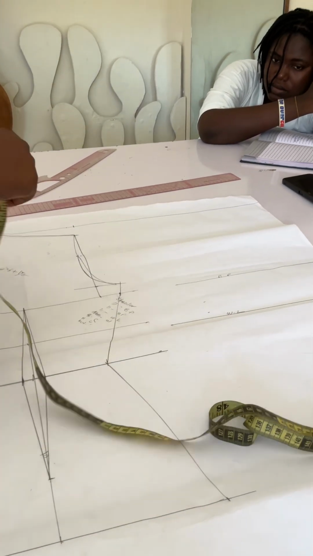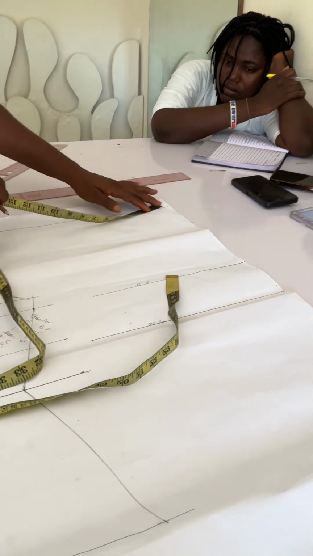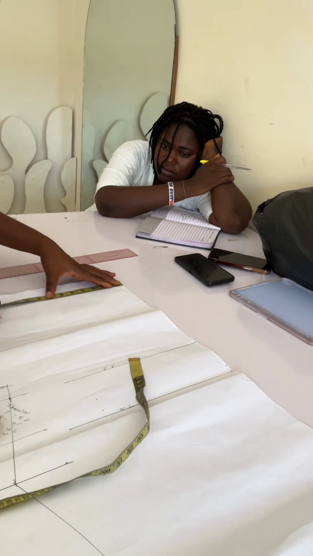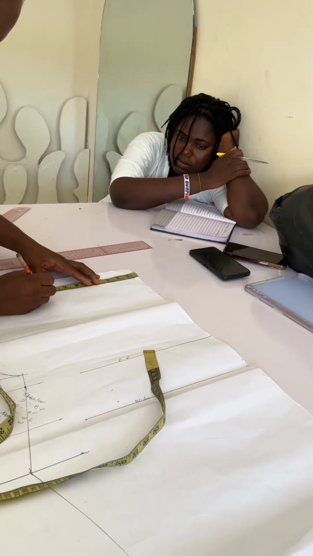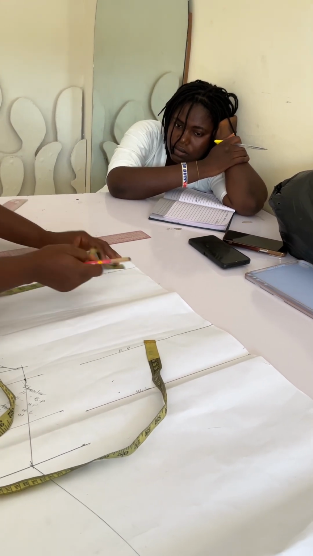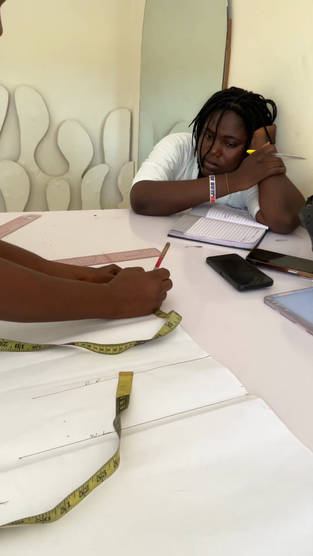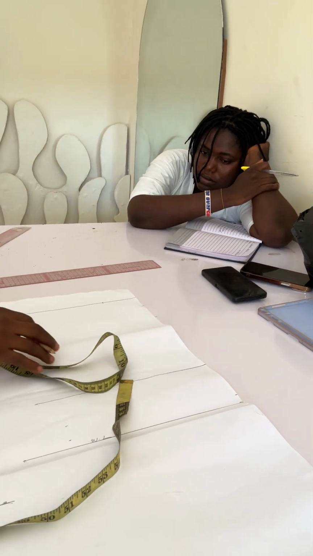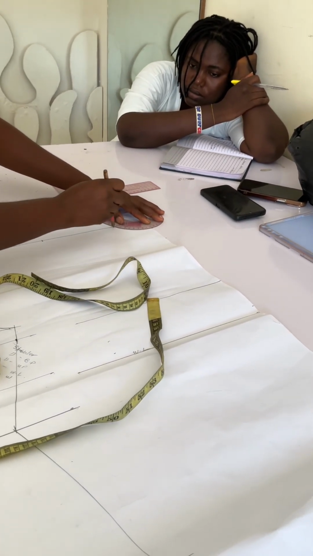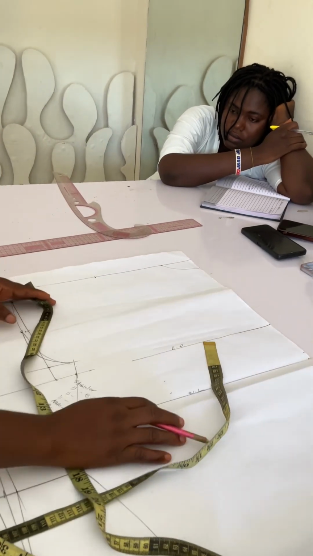So that's the difference. The next thing you're going to be doing for your back is to determine your shoulder slope to your shoulder. My shoulder point still remains 9. It's freehand, so it's the same shoulder we're using. My neckline is 3. For your back, you can use 3 by 1.5, 3 by 2, 3 by 1, but the standard is 3 by 1.5. Depending on the kind of neckline you're working with, you might be using a neckline where the back is deeper than the front, so it all depends on you.